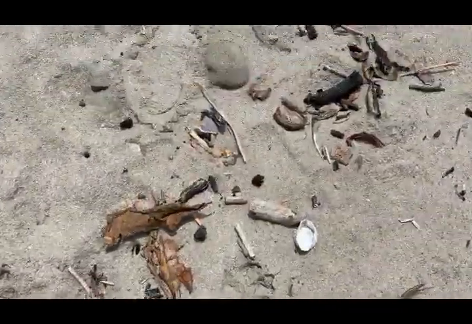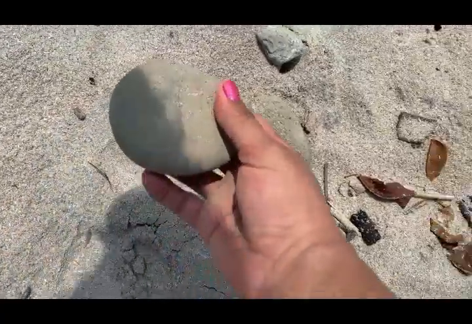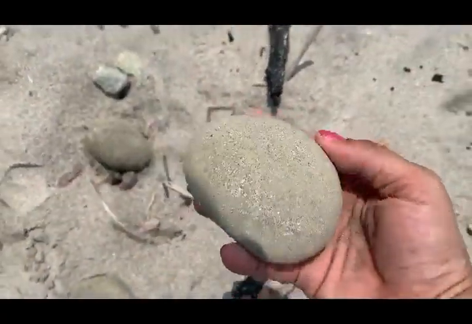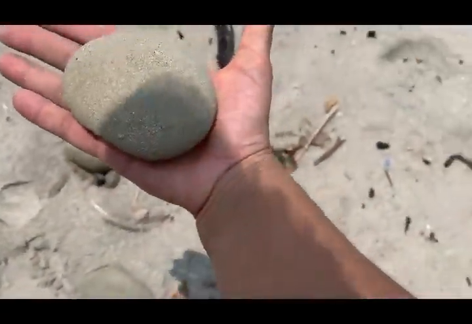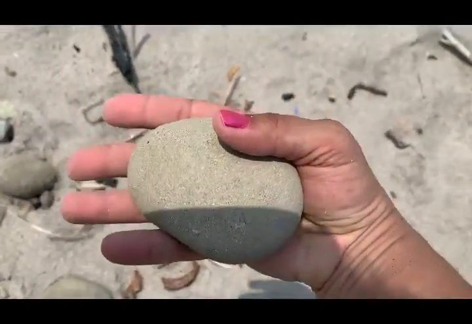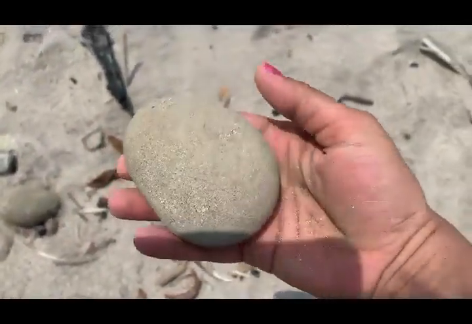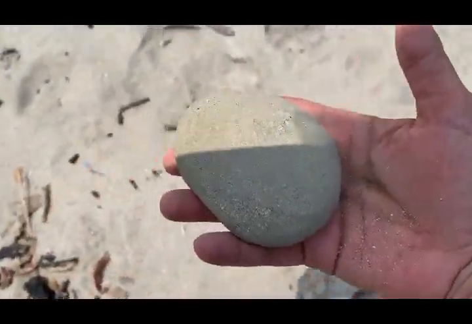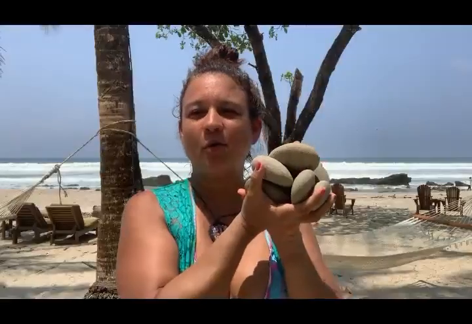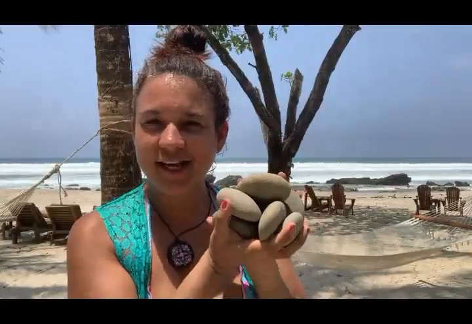And then I think I found something else here. It's not that rounded, but it's got beautiful shape, so I'm gonna keep it. It's a keeper too. So we got lucky today.